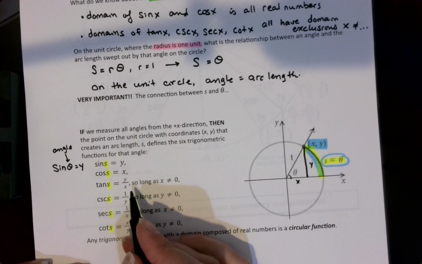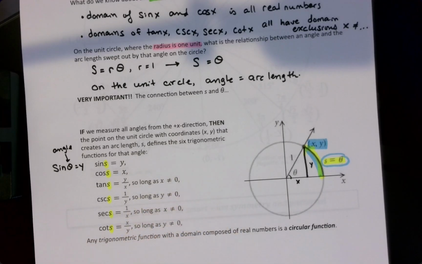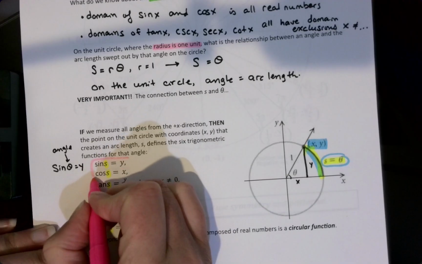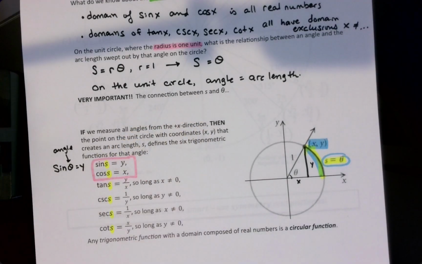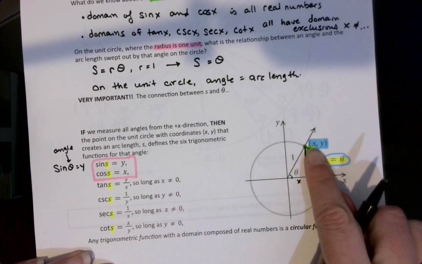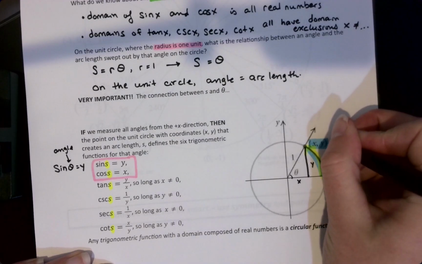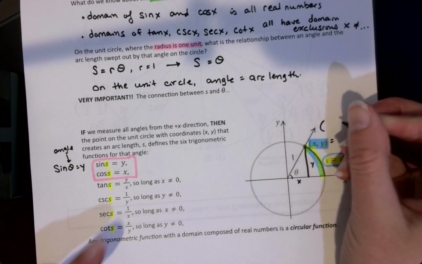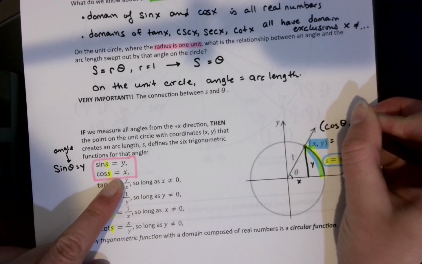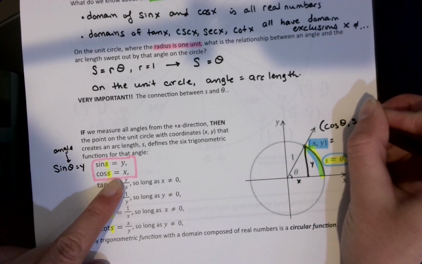And then similarly for tangent, secant, cosecant, and cotangent. One of the important notes I want to make right here is for these first two, since the sine of s is equal to y and the cosine of s is equal to x, we can rewrite our ordered pair, x comma y here, as the ordered pair cosine, I'm going to use the theta notation, comma sine.